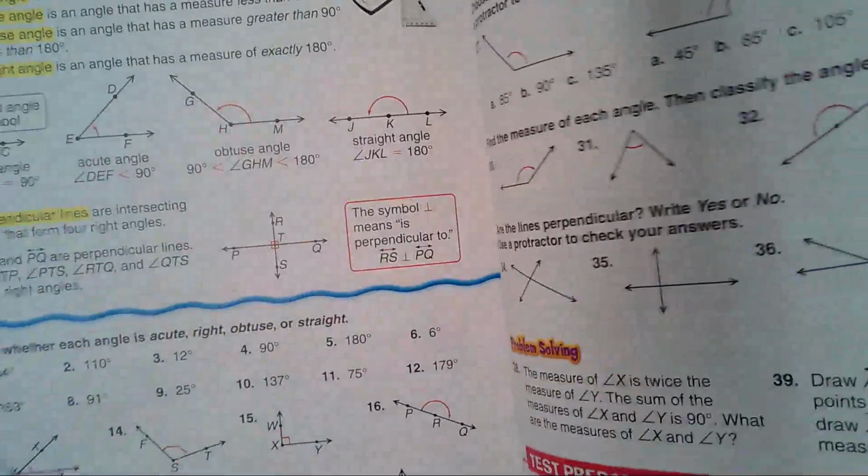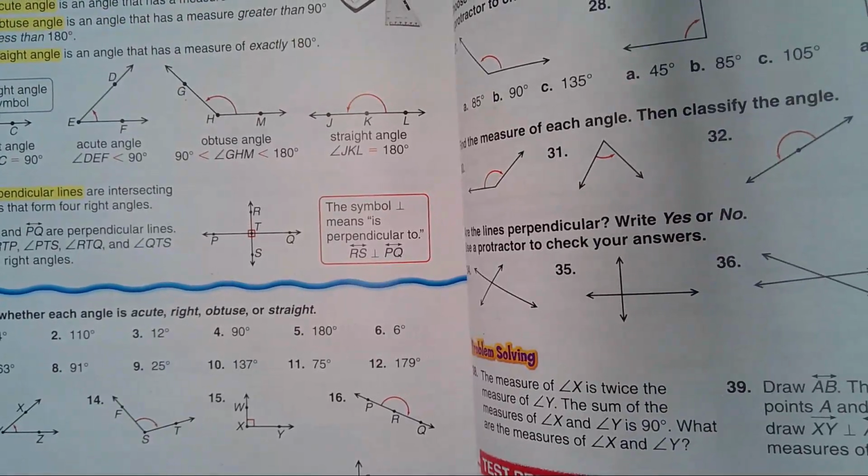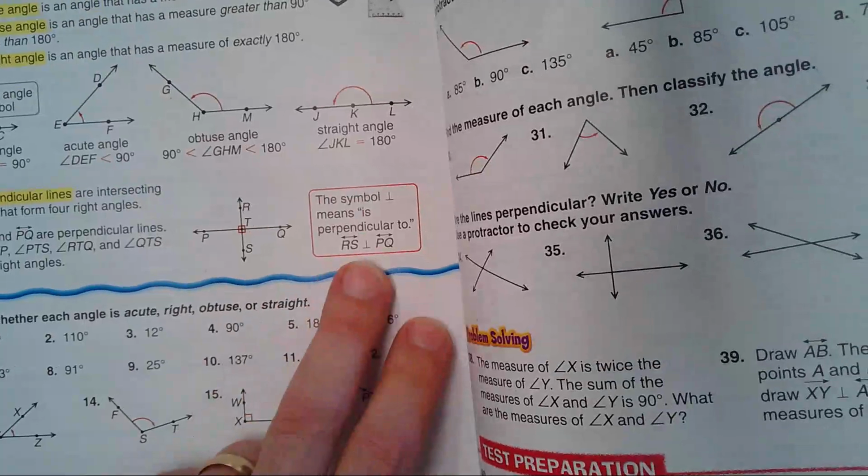Michaela, you writing any of this down? You're just assuming you know it all already? I was thinking. Oh, okay. Well, you'll have that time in a moment here.